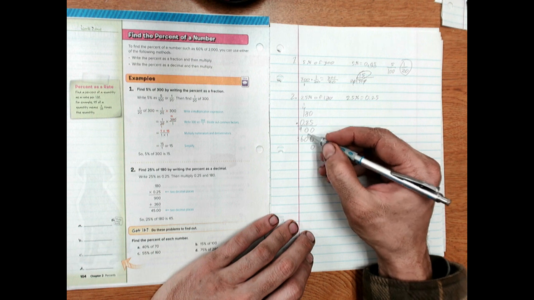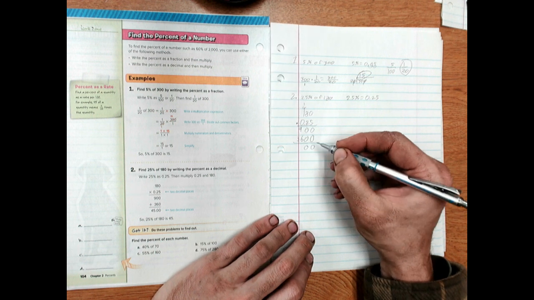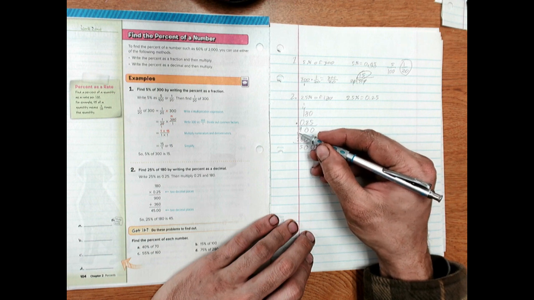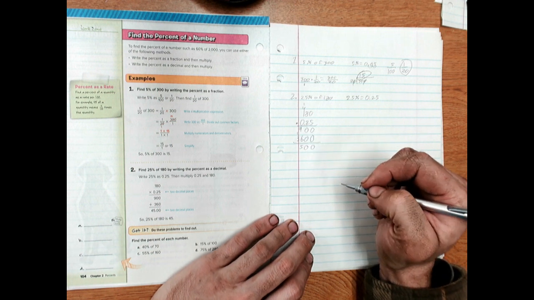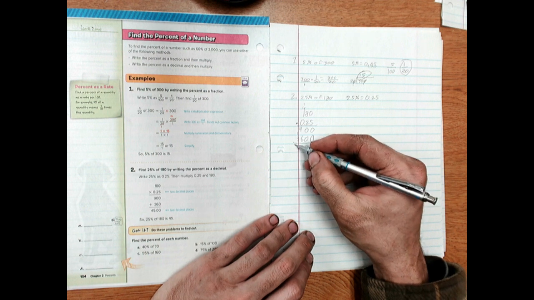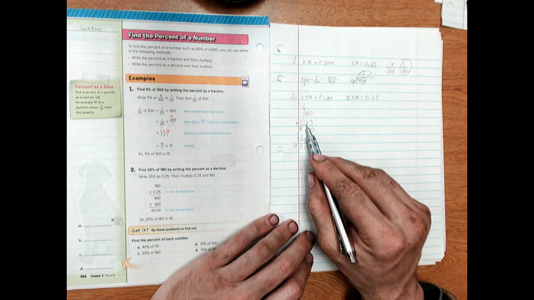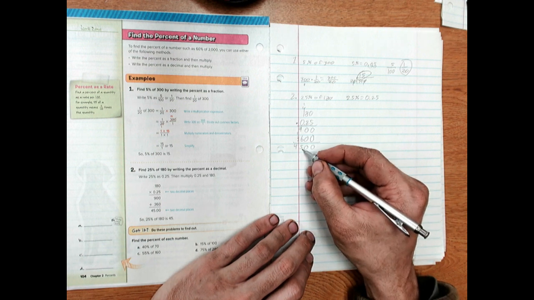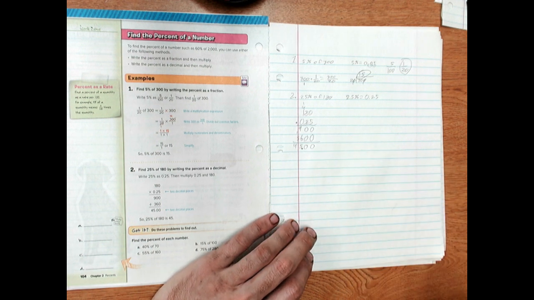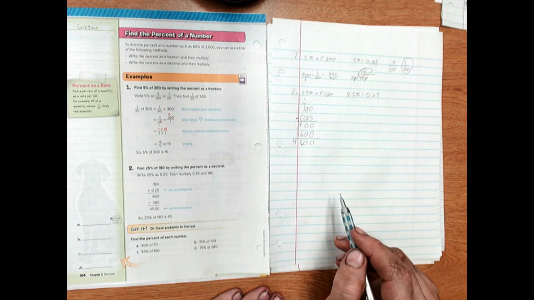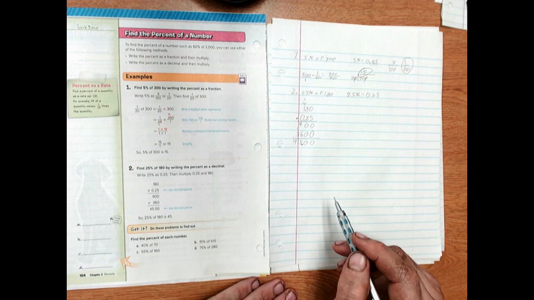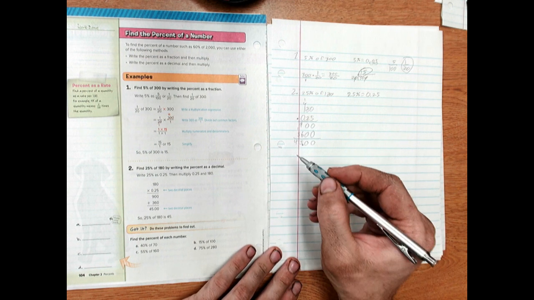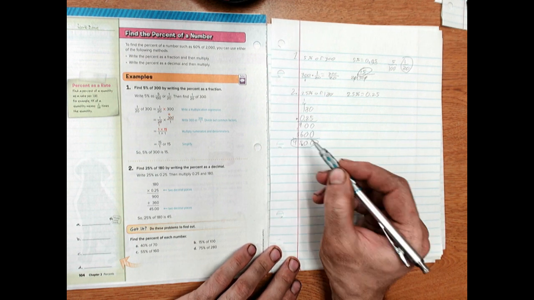Bring down our 0. 6 plus 9 is 15. 4 plus 1, or 3 plus 1 is 4. Now we have 2 places on the decimal over here, so we put the decimal at 2 places, and we have 45.00. That is our answer.